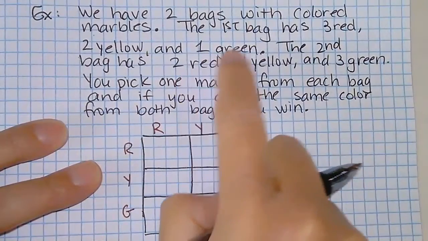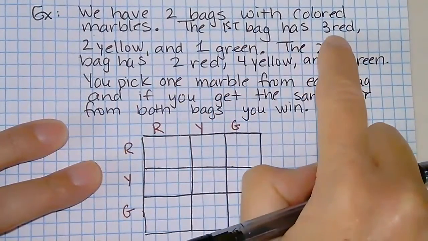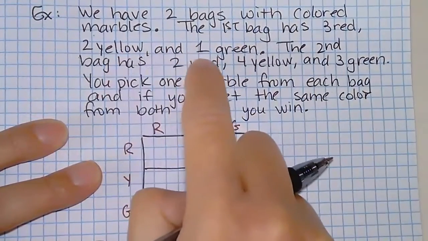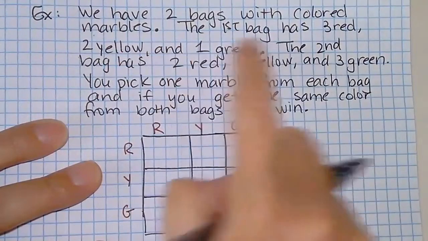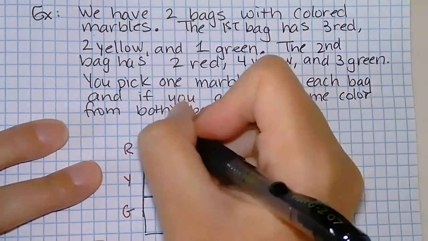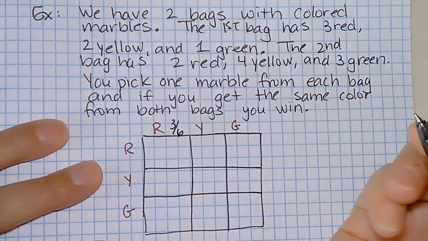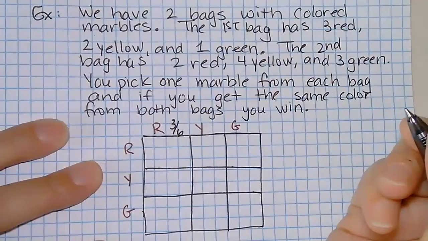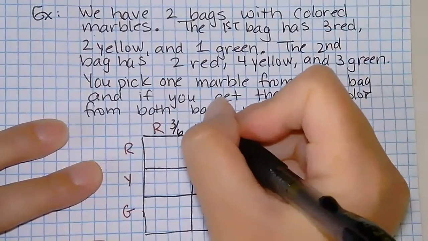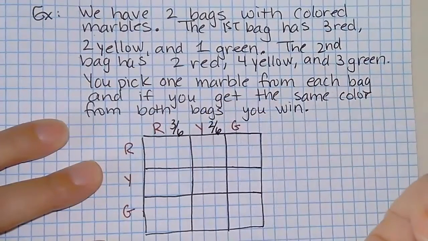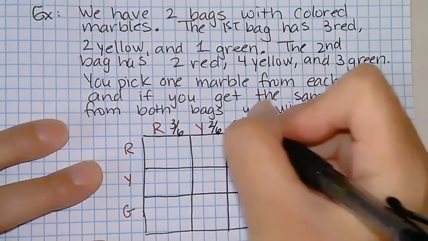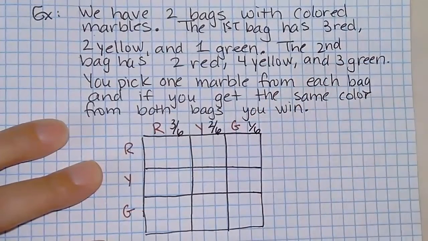So in this bag, I have 3, plus 2 is 5, plus 1 is 6. I have 6 total. So red, I have 3 out of 6, or 1/2. Yellow, I have 2 out of 6, or 1/3. And green, I have 1 out of 6.